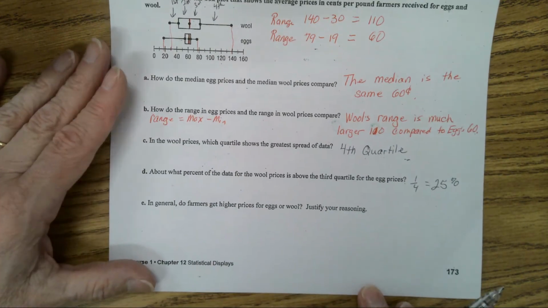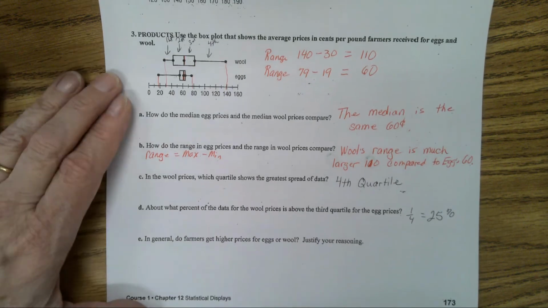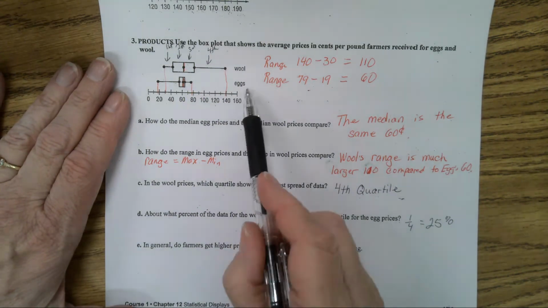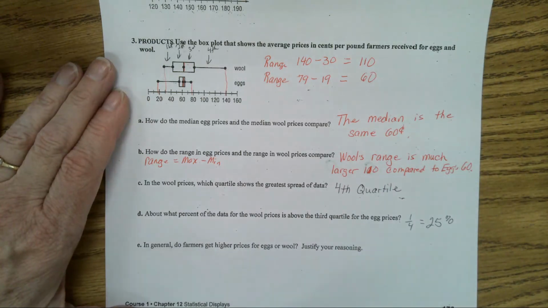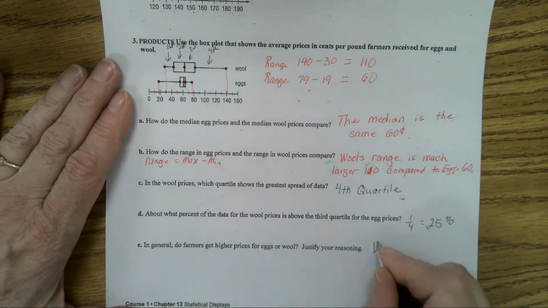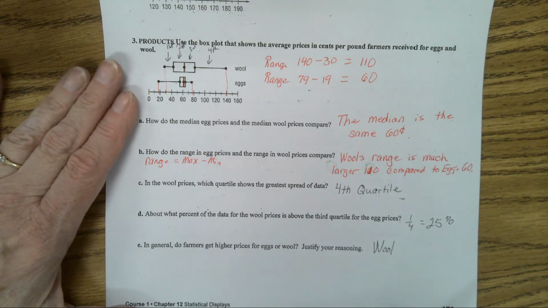Now let's go to letter E. In general, do farmers get higher prices for eggs or for wool? Justify your reasoning. Which do you think they get a higher price for? Eggs or wool? Yes, wool. And why? Because wool's range is longer. Right. Wool has a longer range.